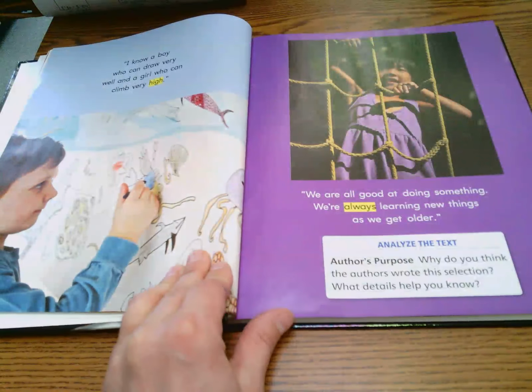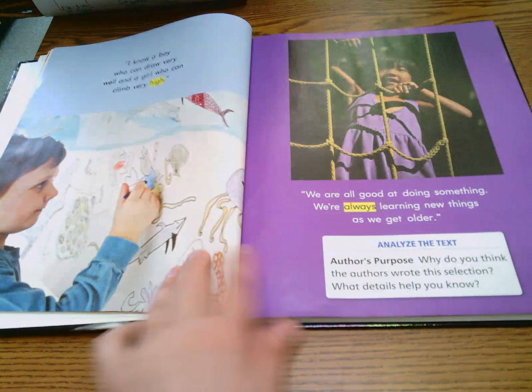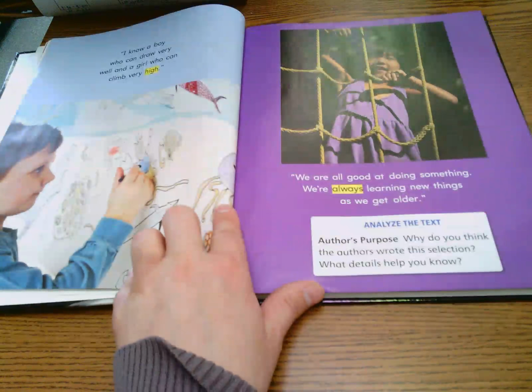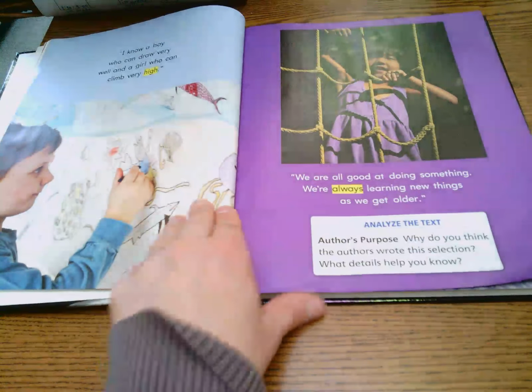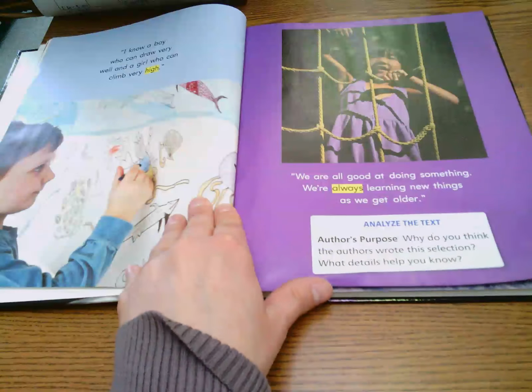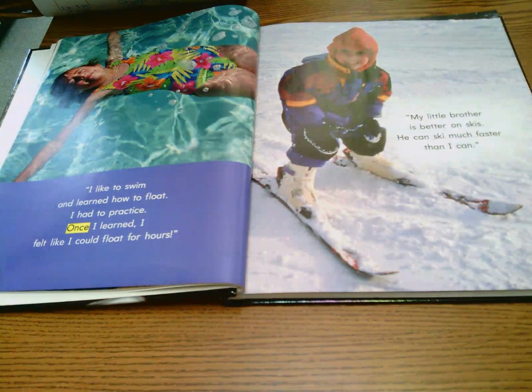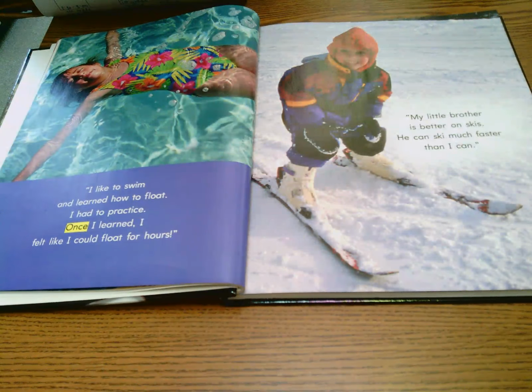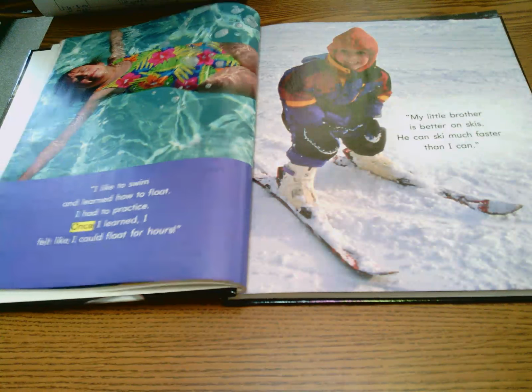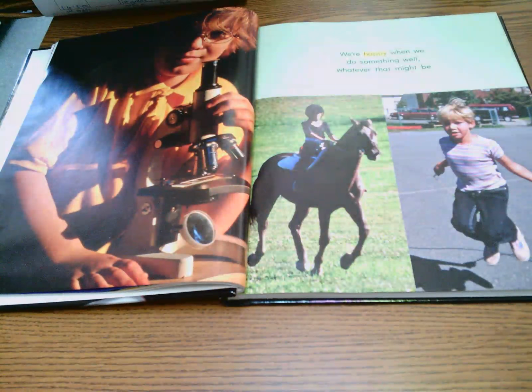I know a boy who can draw very well and a girl who can climb very high. We are all good at something. We're always learning new things as we get older. I like to swim and learned how to float. I had to practice. Once I learned, I felt like I could float for hours. My little brother is better on skis. He can ski much faster than I can. We're happy when we do something well, whatever that might be.